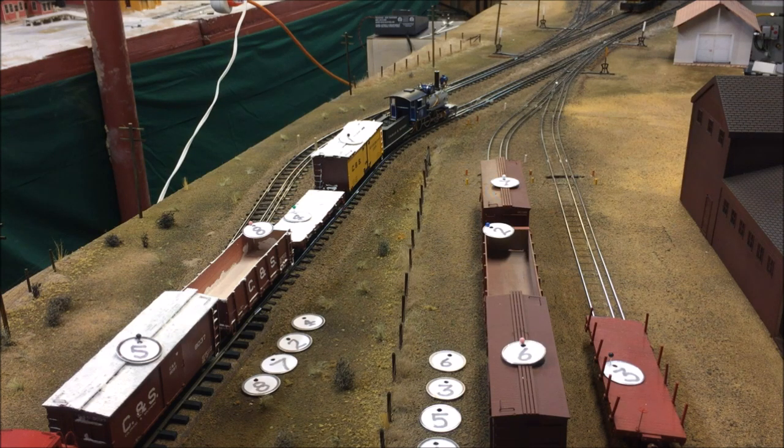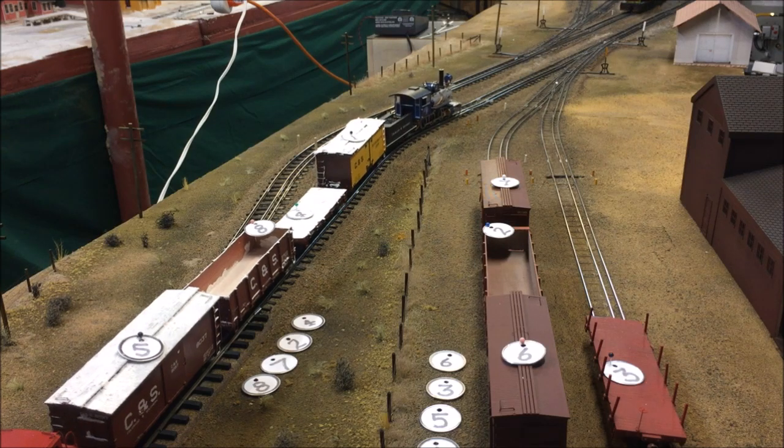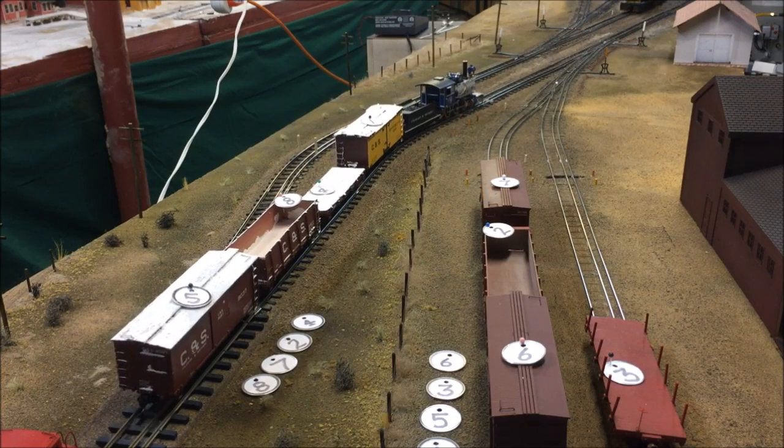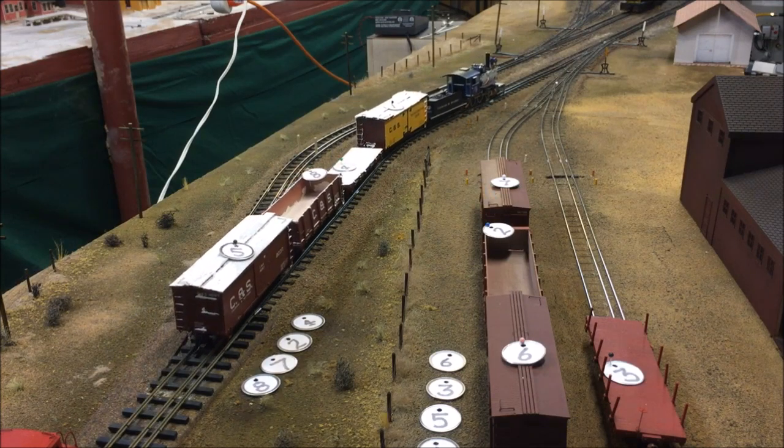I'm using a pulse width modulator, an inexpensive digital voltage control, to control these Bachmann locomotives. And I have to confess, I am really impressed with how smooth the operation is.